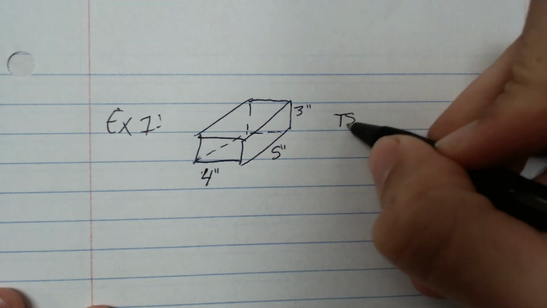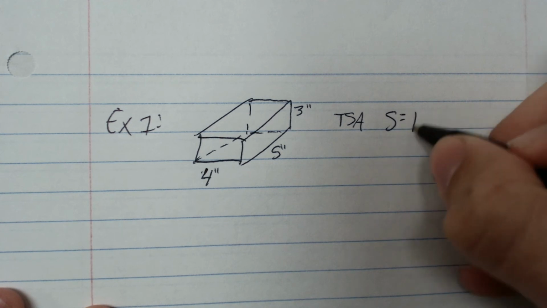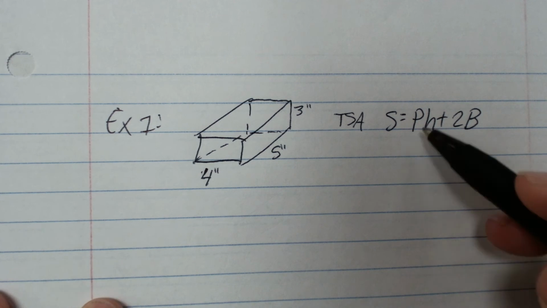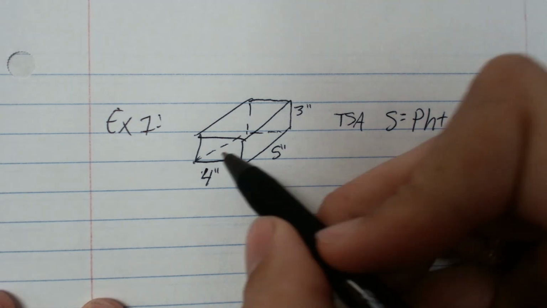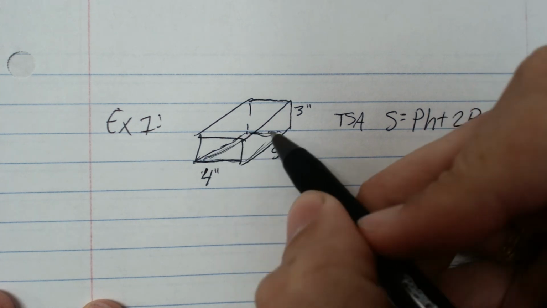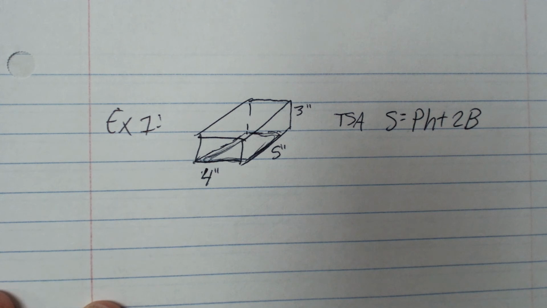So if we're going to find the total surface area, the formula is pH plus 2 big B. P stands for the perimeter of the base. So if this is our base down here, this bottom is the base. With rectangular prisms, it is whatever it's sitting on. You can call that the base. That's going to be our base.